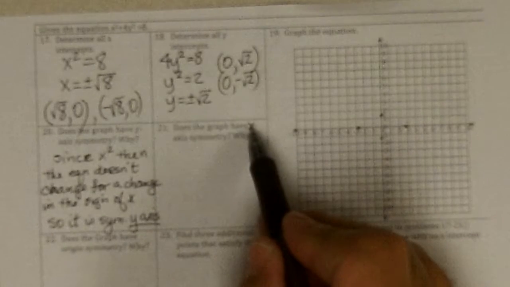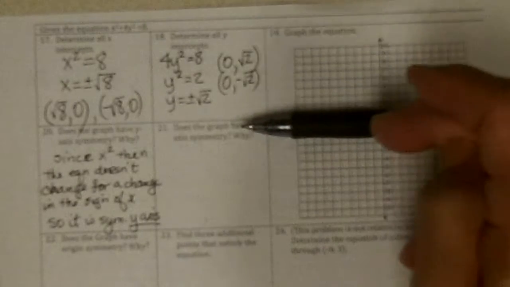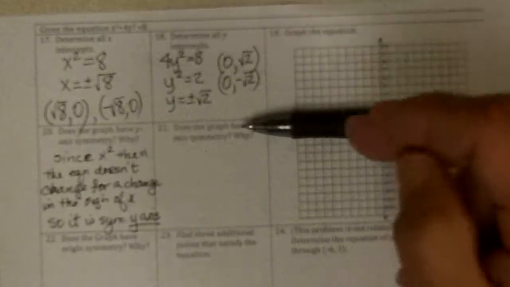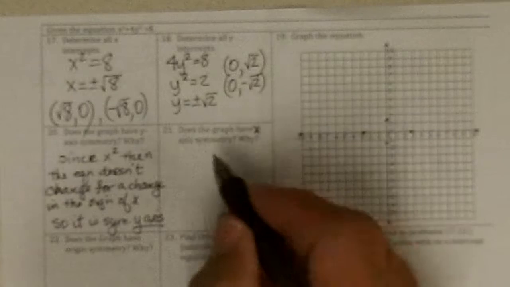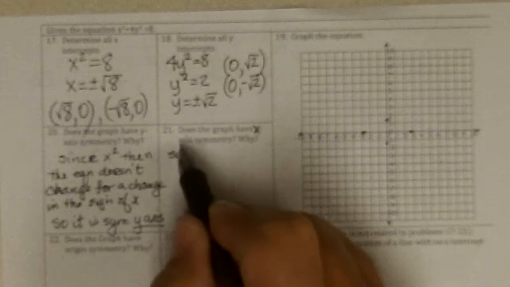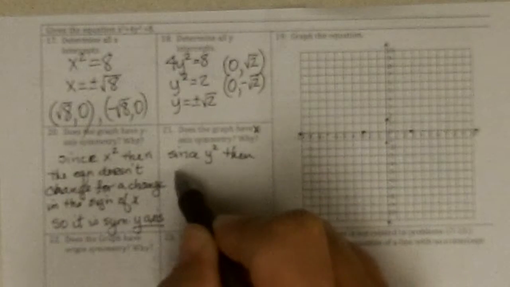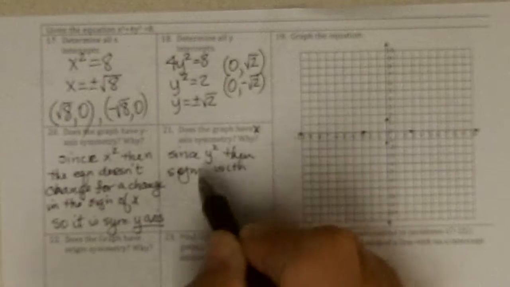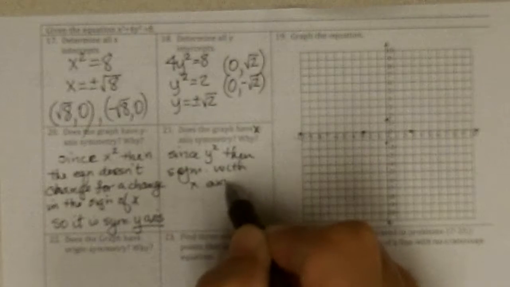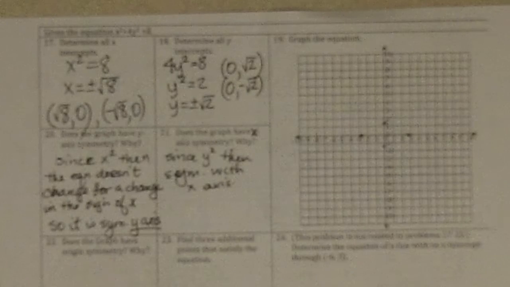So if I'm looking for the x-axis, I need to know whether the equation cares. If it's going to be symmetric with that, it shouldn't matter if the y is positive or negative, I should get the same numbers for them to be the same over that. So, since the y is squared, then symmetric with x-axis. Now, I shortened it, I didn't say that part, but basically because it's squared, it doesn't care whether y is positive or negative, and it works.